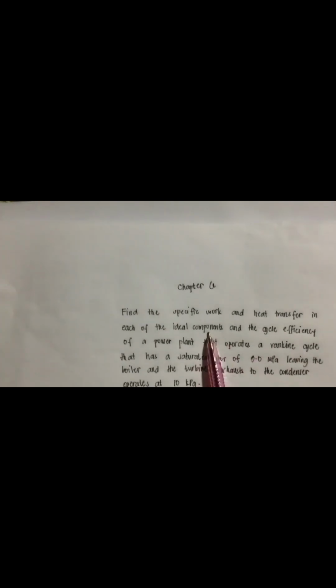So for chapter 6, we need to find the specific work and heat transfer in each of the ideal components and the cycle efficiency of a power plant that operates a Rankine cycle that has a saturated vapor of 3.0 megapascals leaving the boiler and the turbine exhausts to the condenser operating at 10 kilopascals. So we need to find the specific work, heat transfer, and the cycle efficiency.